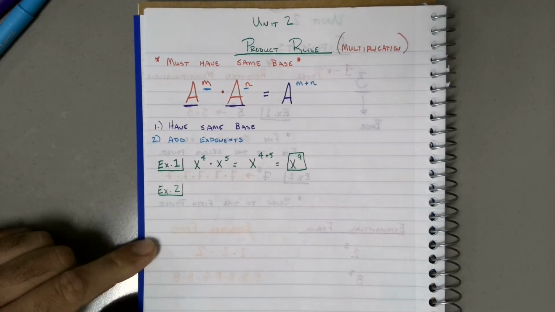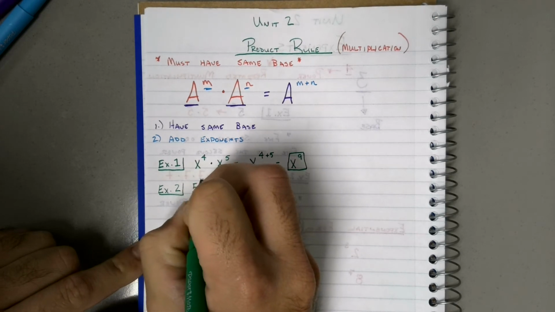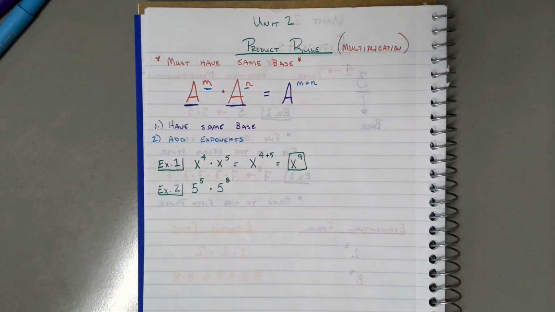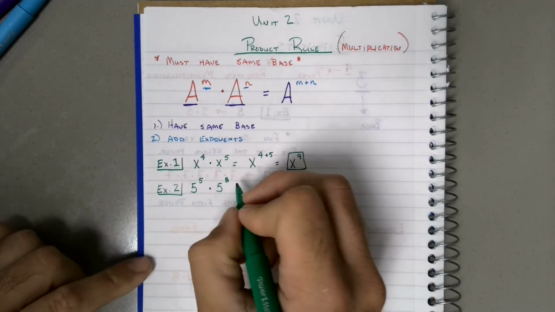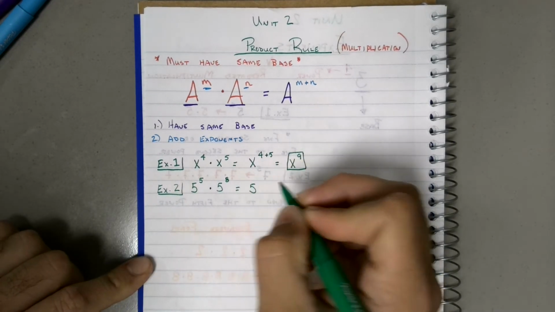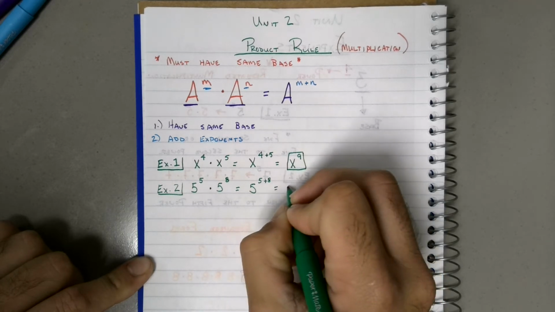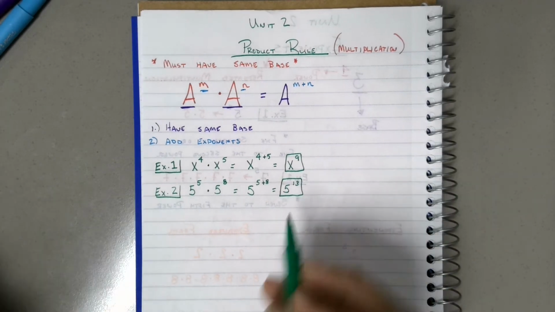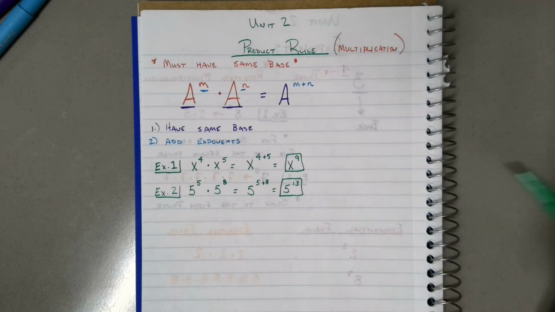This can also work with numbers. So let's say if I have 5 to the 5th power times 5 to the 8th power. All right, they have the same base. Yes, so I keep the base. I'm going to add my exponents, 5 to the 5 plus 8, which will equal 5 to the 13th power. Now, obviously, we don't know that answer off the top of our head. So if it did ask for a numerical answer, you could plug that in the calculator and get your answer. Okay?